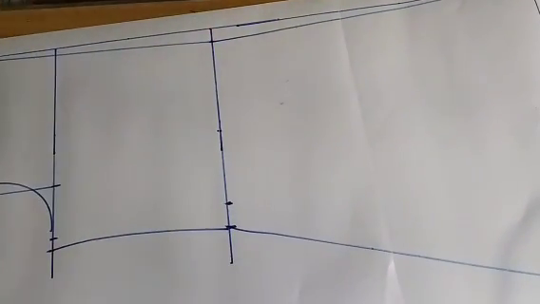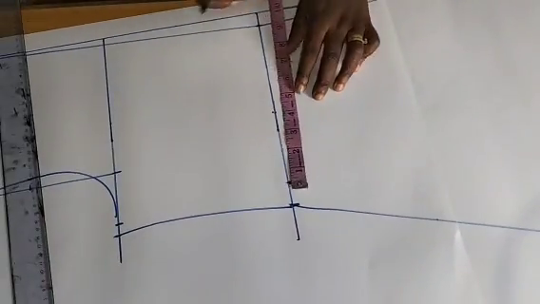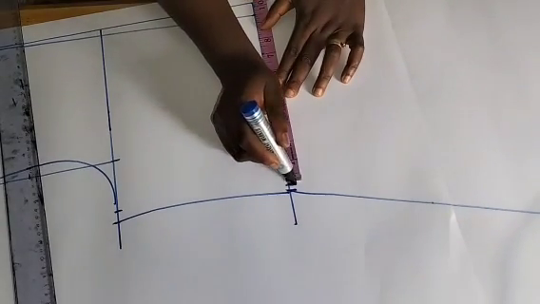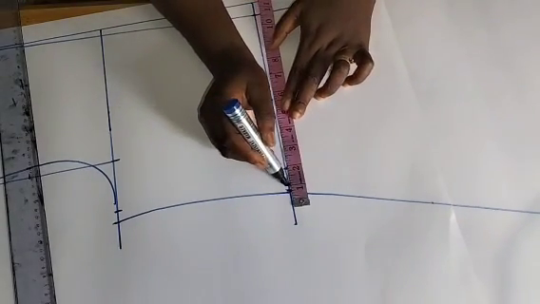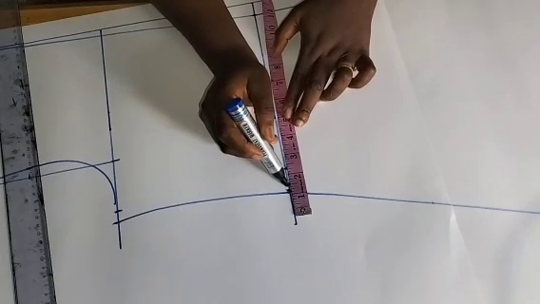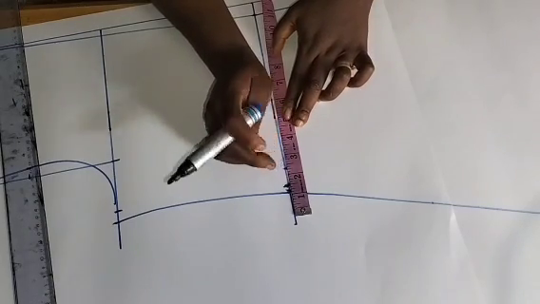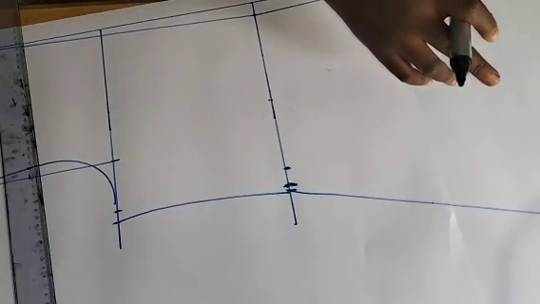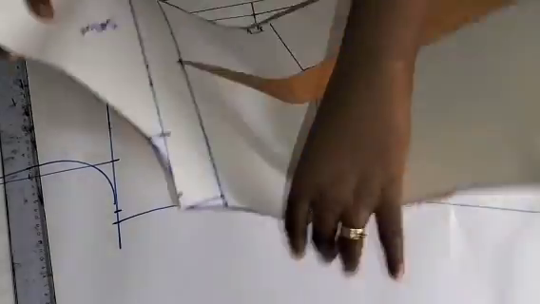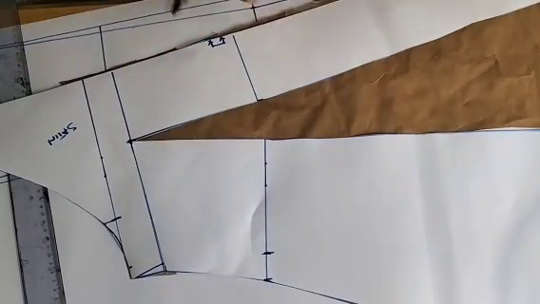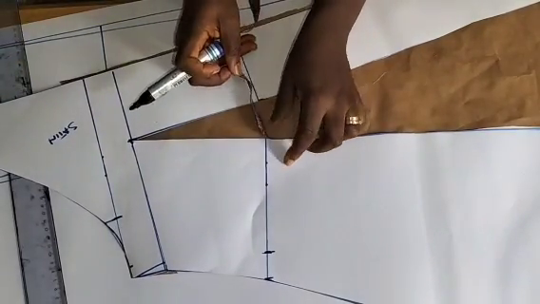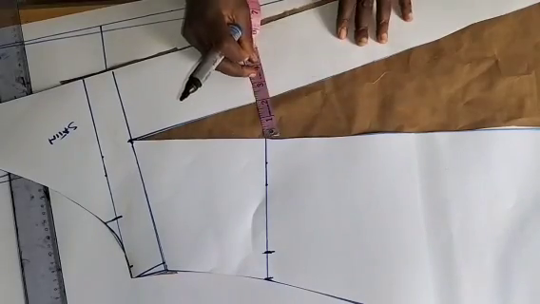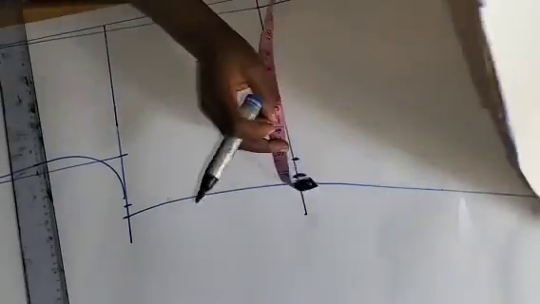So I would retake my measurement once again. Okay, so I'm working with waist divided by 4 is 9.5. Then from here I'll add back my 1. In fact, I want to add more inches here, because with the slash and spread we had at the front, if you remember when we slashed and spread the front on the waist, we really had about 2 inches. So I'll just add 2 inches on the side.